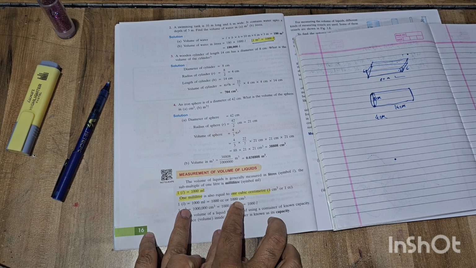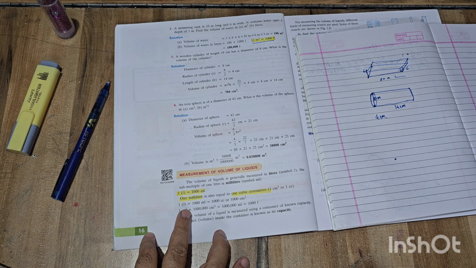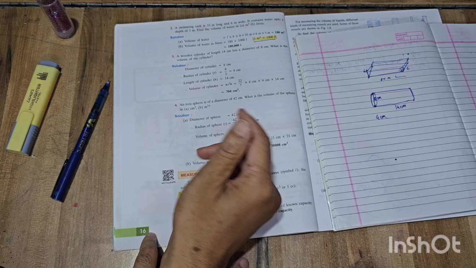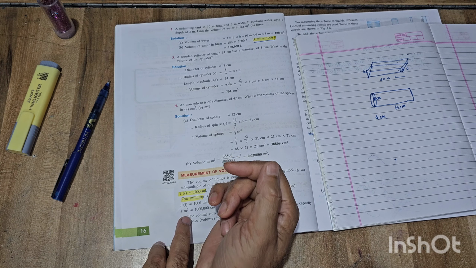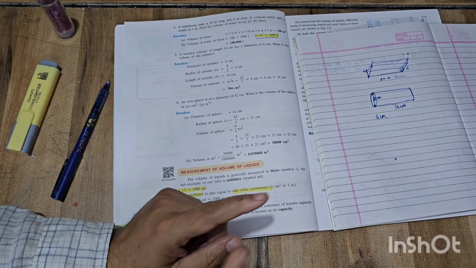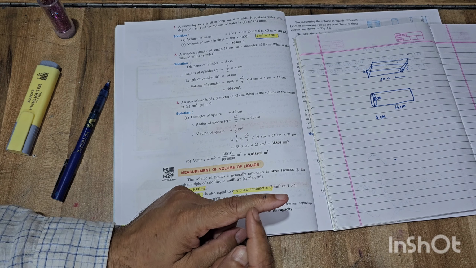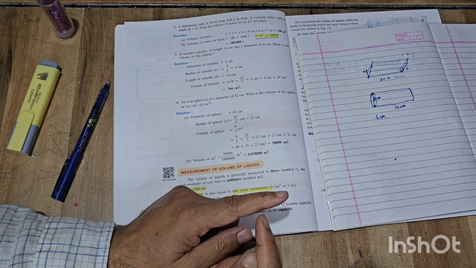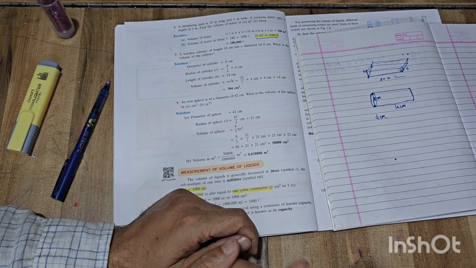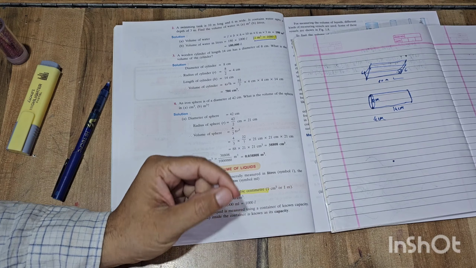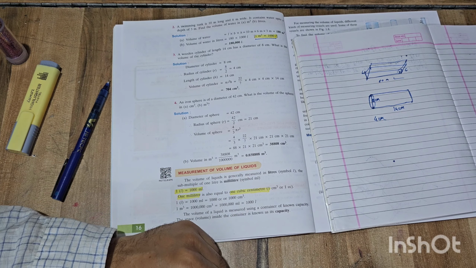How much is 1 milliliter? Have you seen the injection syringe? Generally the smaller one contains 5 milliliter. There are some marks: 1 ml, 2 ml, 3 ml. In a syringe, it contains 5 ml. So 1 milliliter is a very, very small amount.